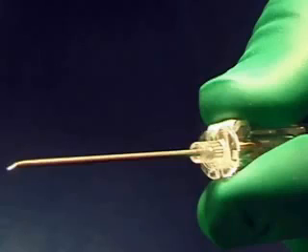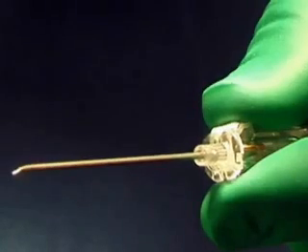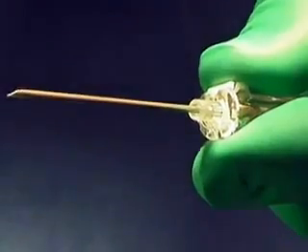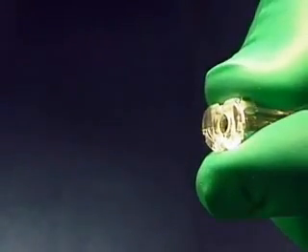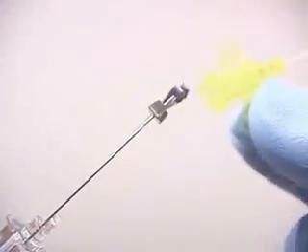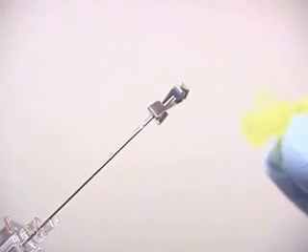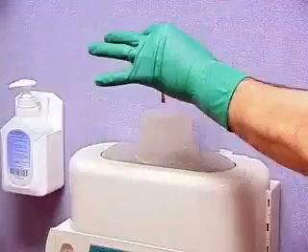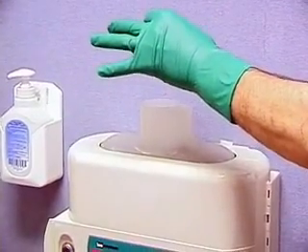Different safety mechanisms have been developed to minimize the possibility of inadvertent needle sticks. Some catheters are equipped with a spring-activated retractable needle. Others have a protective clip that covers the needle as it is withdrawn from the plastic cannula. Needles should always be discarded appropriately in a sharps container.